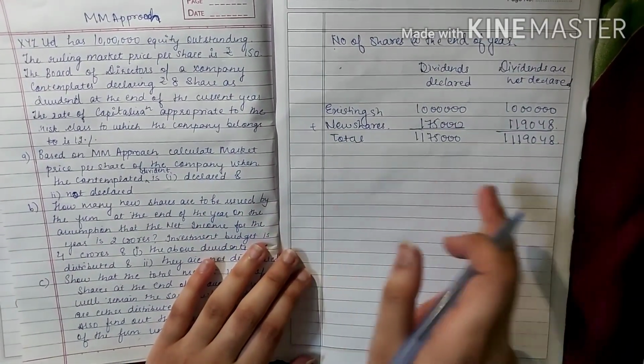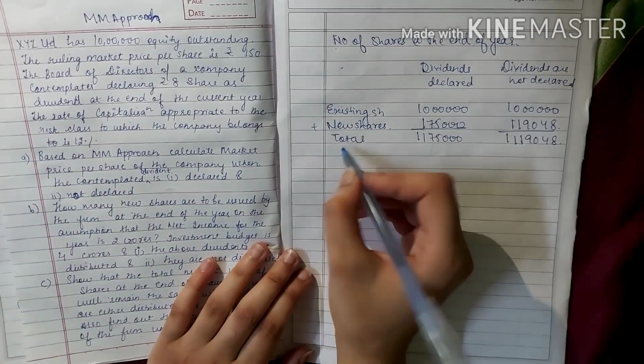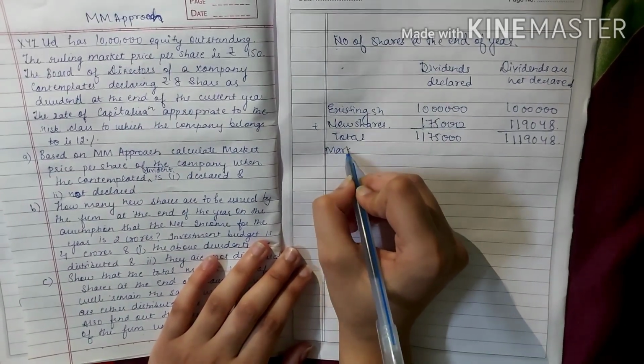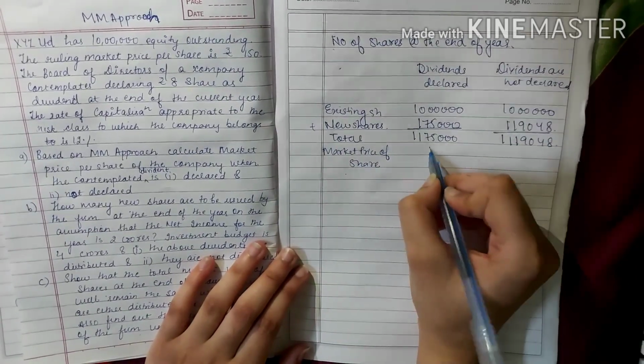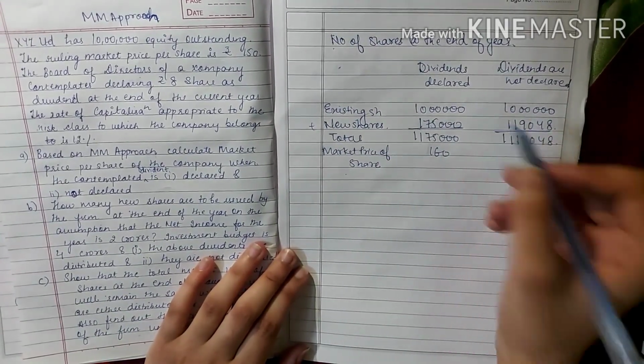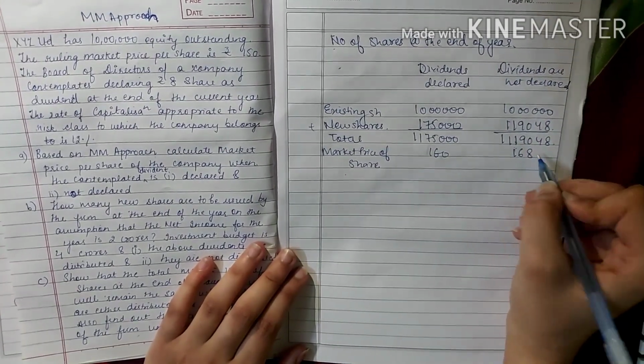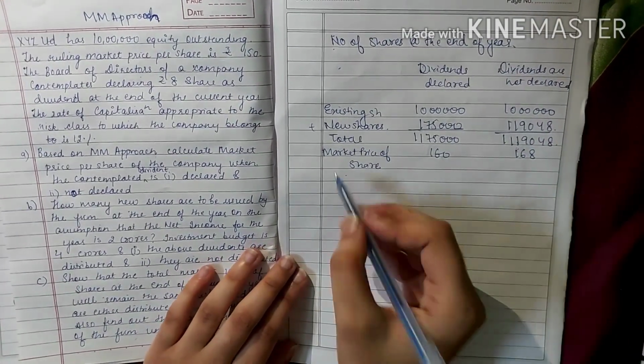Now you have to multiply it by the market price of the shares. So the market price of shares was 160 in the first case when dividends are declared and 168 in the second when dividends are not declared.